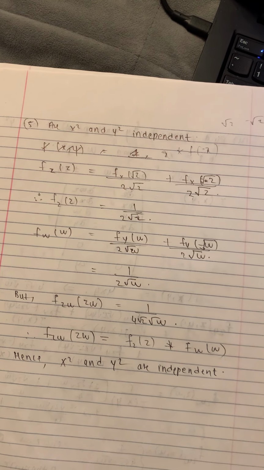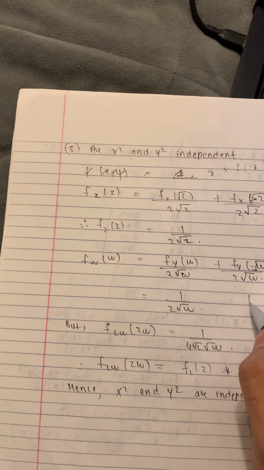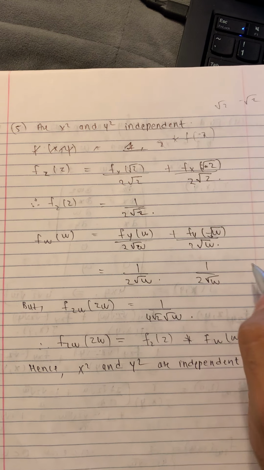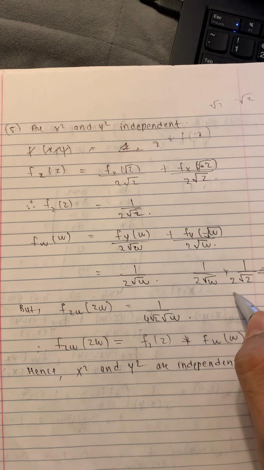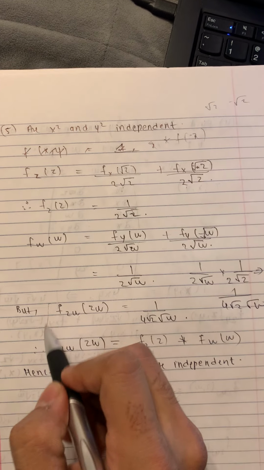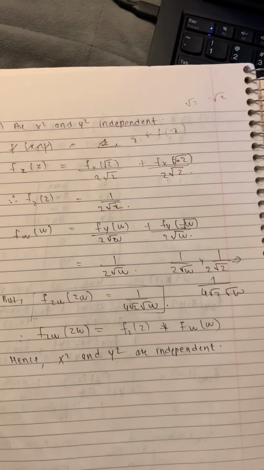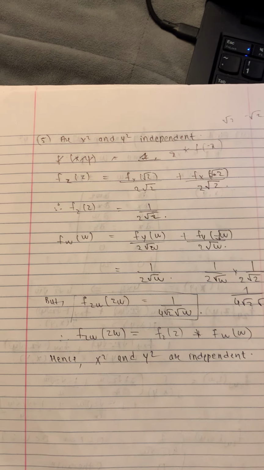So the total is 1 by 2 root w into 1 by 2 root z, which is equal to 1 by 4 root z root w, which is the value of the joint function of z and w. So both sides match, so we can say that x square and y square are independent.